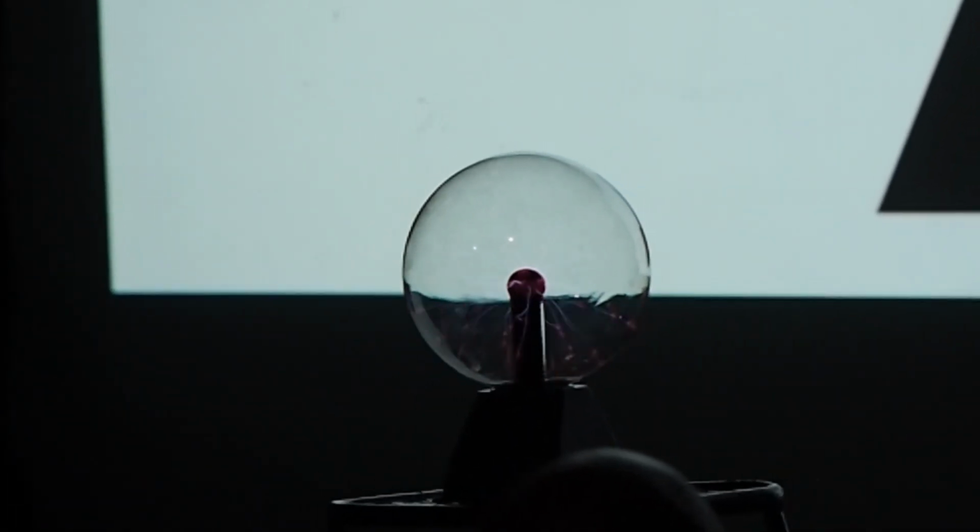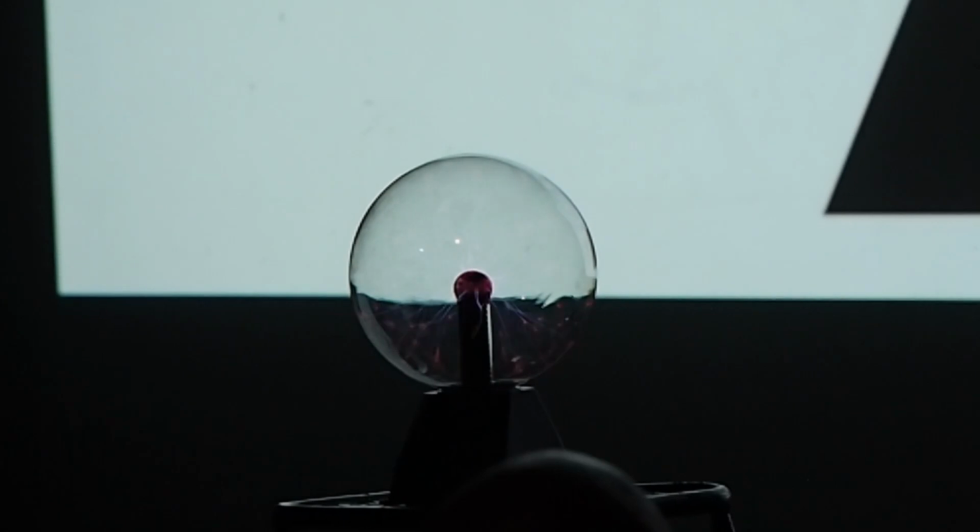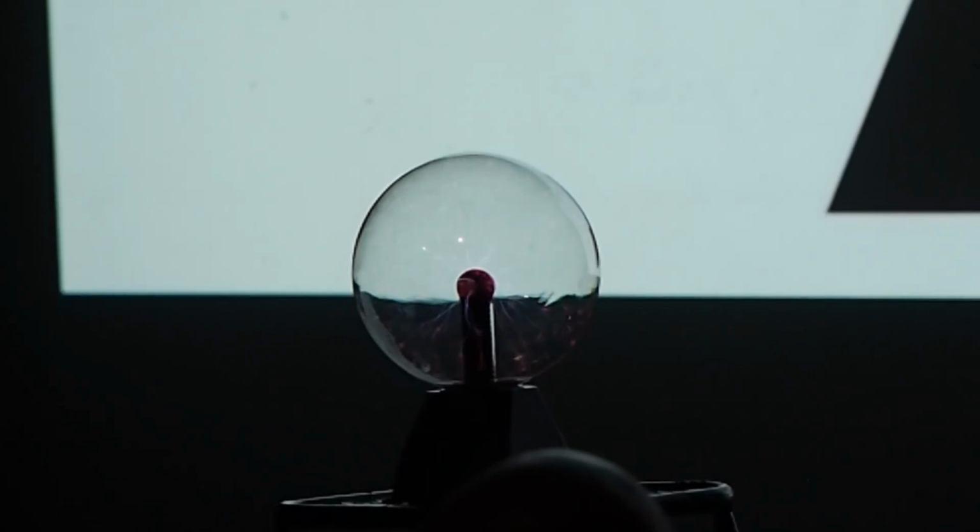So like a neon light, it depends on what gas that is as to what colour this is. I don't know what colour this is. I bought it off eBay, so I don't know what gas it's filled with. Probably argon or neon or something like that.